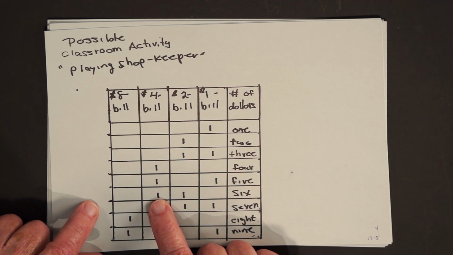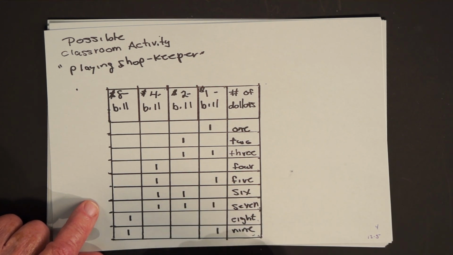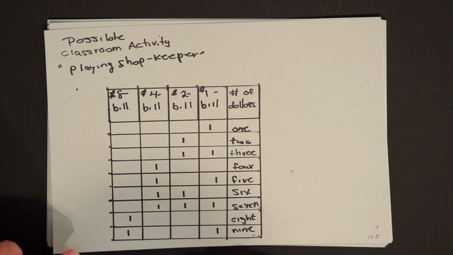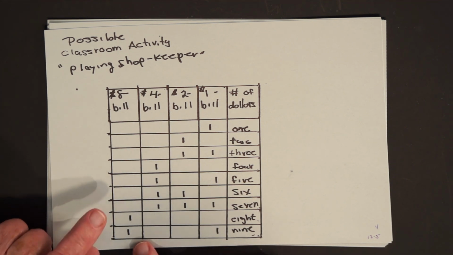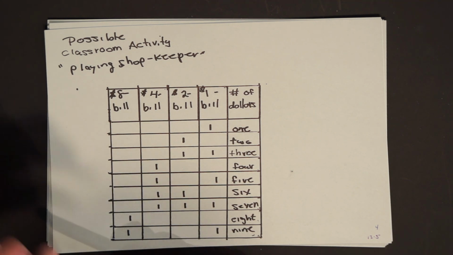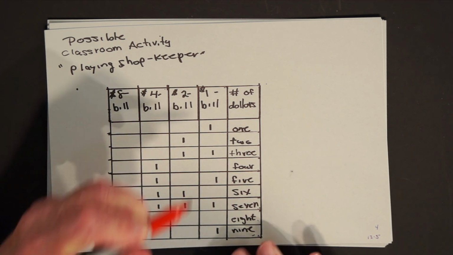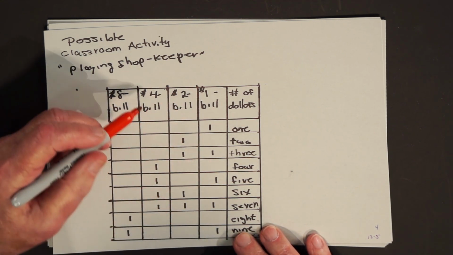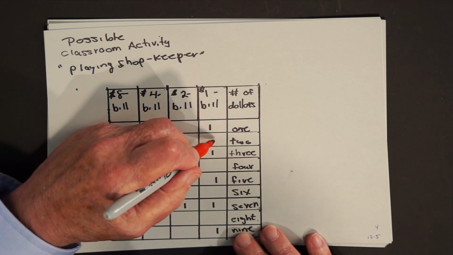How would I pay 6? 4 and 2. How would I pay for a 7? 4, 2, and 1. How would I pay for an $8 purchase? I'd give them an $8 bill. How would I pay for a $9 purchase? I could take out an 8, and 1 more would give me the 9. And what I thought might be interesting is, I don't need the zeros in here because the denominations are still visible. But suppose I put them in.